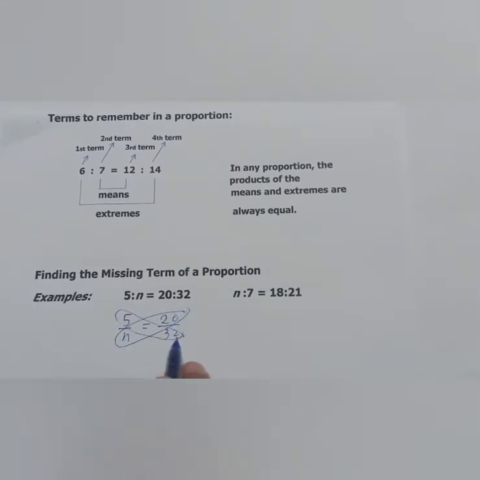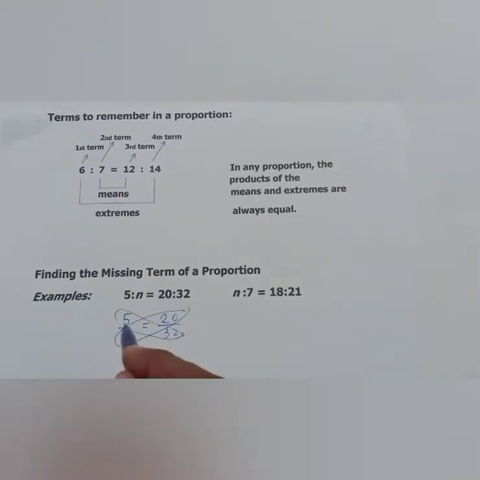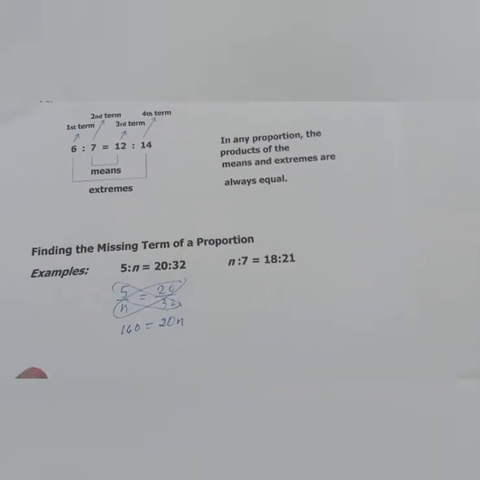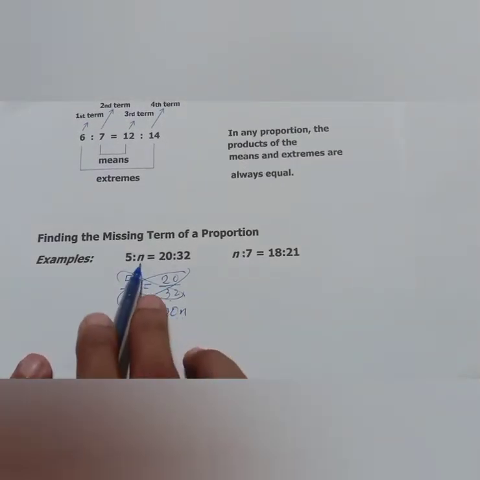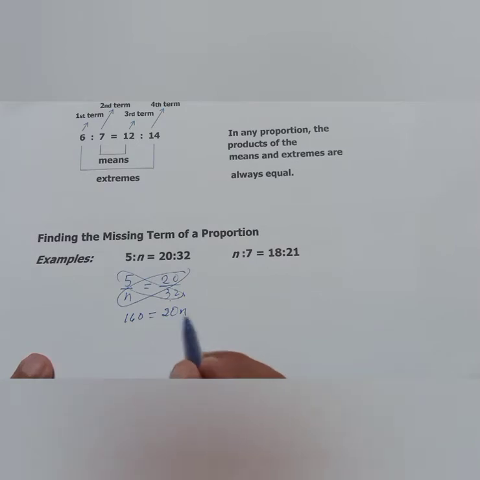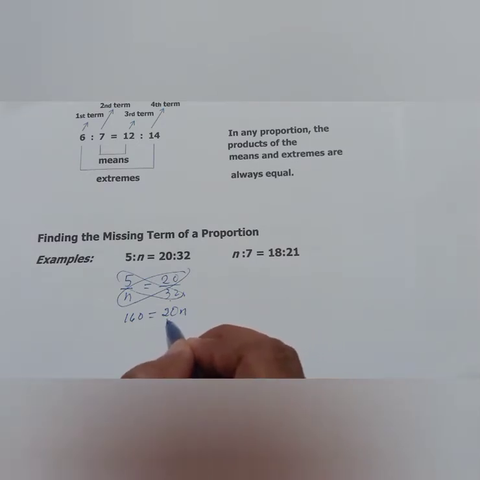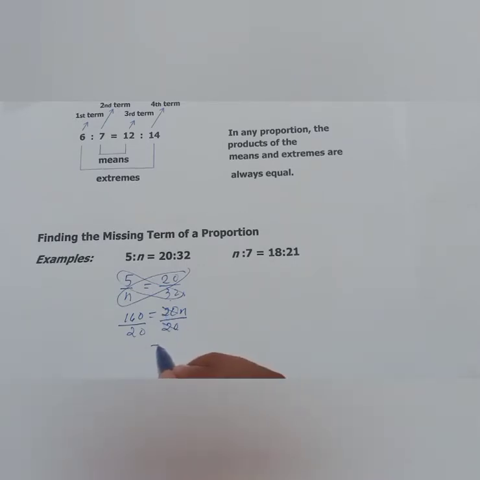Then use the cross multiply. Multiply 32 times 5, that's 160. Then equals 20 times n. What's 20 times n? Just write 20n. 20n means 20 times n. So how to get the n now, which is the second term? This is multiplication, 20 times n or 20n. So just simply divide both sides by 20. When you cancel the 20, what is left here is n. So divide this, you get what?